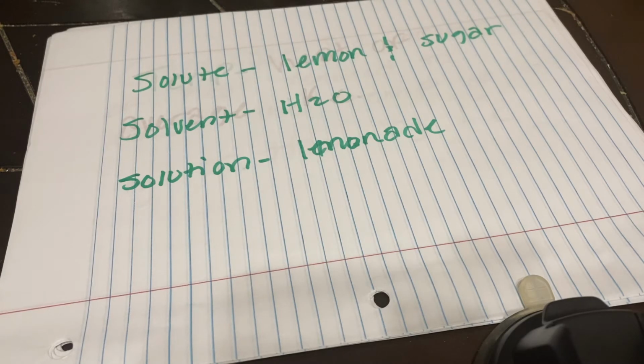Okay, so let's talk about lemonade. So when you're making lemonade, what are you putting into the lemonade? You're putting lemon and sugar. So that's going to be our solute. That's the smaller amount of stuff that you're putting into the bigger amount of stuff. And the bigger amount of stuff is going to be the water, which is a solvent.